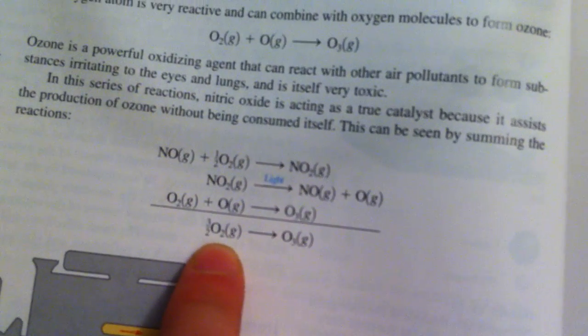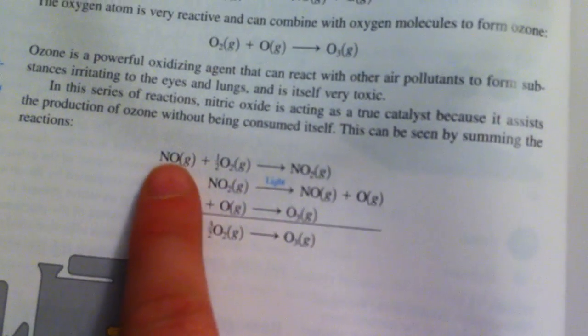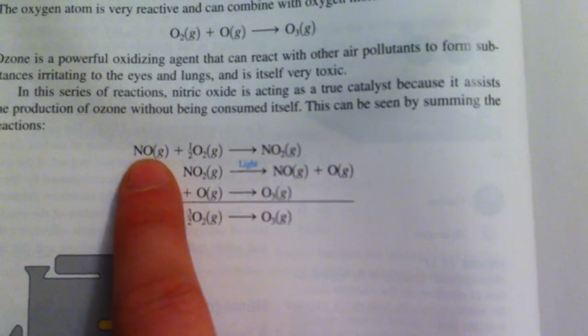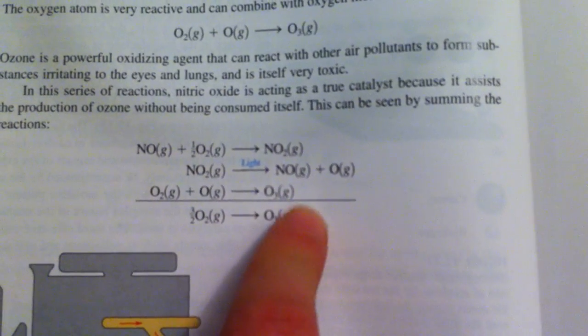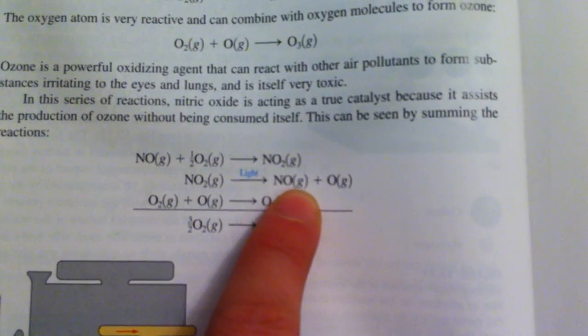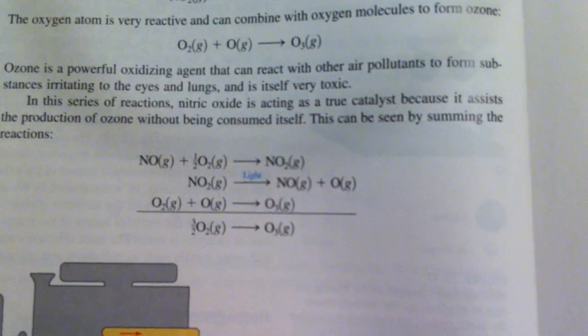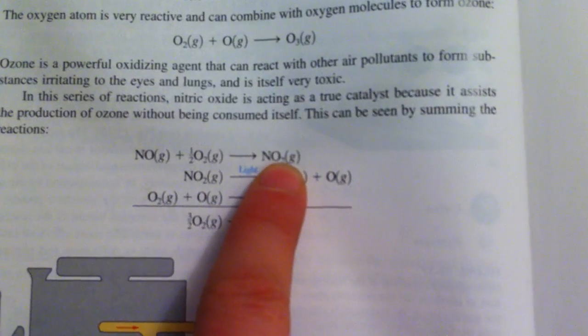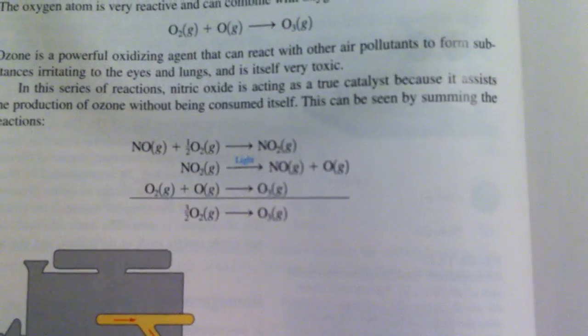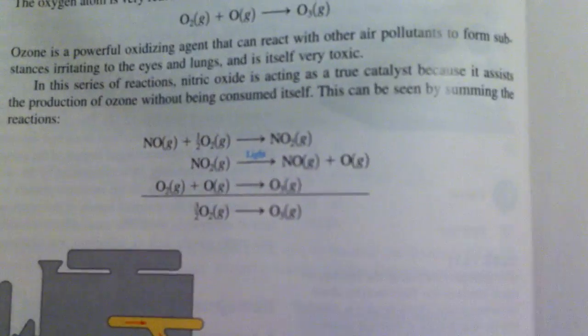If you see here in the overall, we have O2 and O3, so NO is going to be my catalyst because it appears over here as a reactant and on the product side over here, so it's just catalyzing. And then one of my intermediates is here, a product in the first step and a reactant in the second step. So that would be an intermediate for that one.